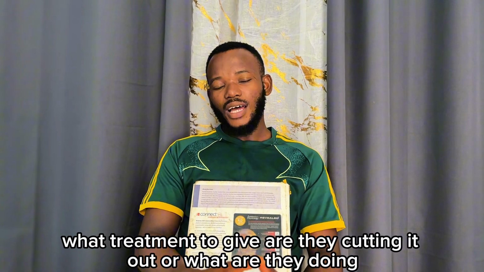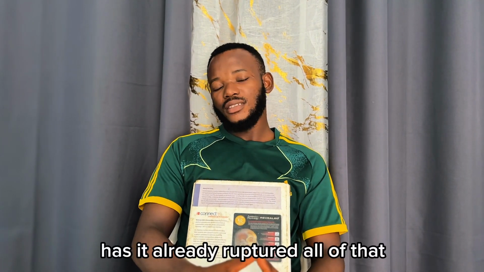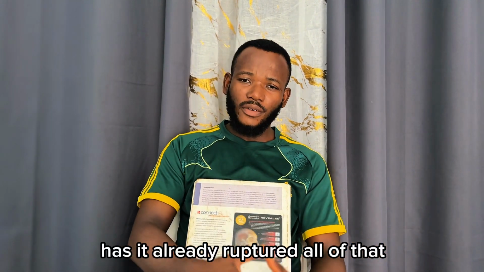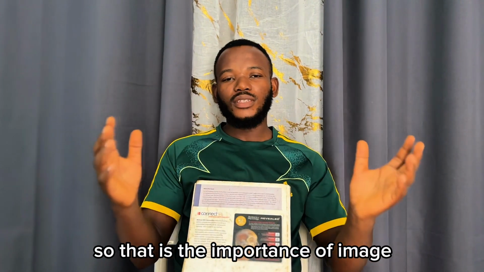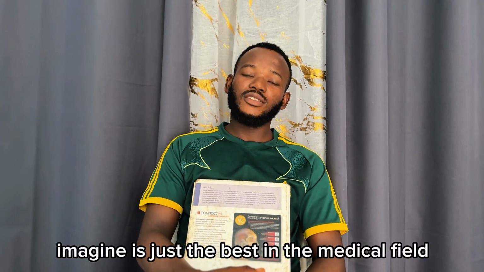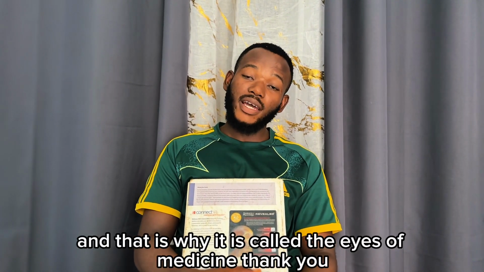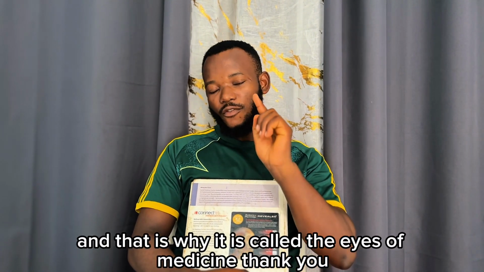Are they cutting it out, or what are they doing? Has it already ruptured? All of that. But you can see it with imaging. So that is the importance of imaging. Imaging is just the best in the medical field, and that is why it is called the eyes of medicine.